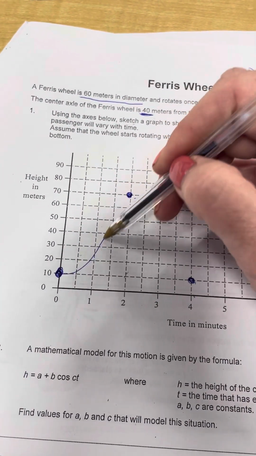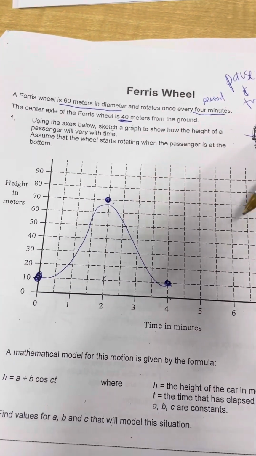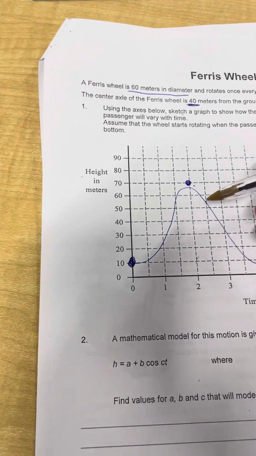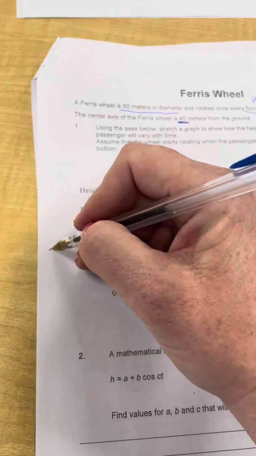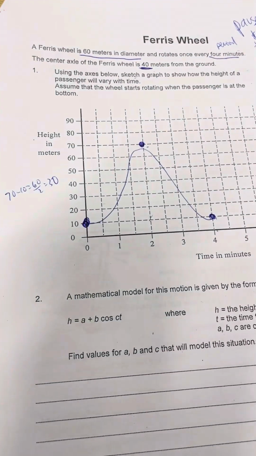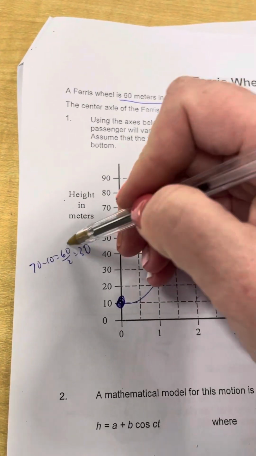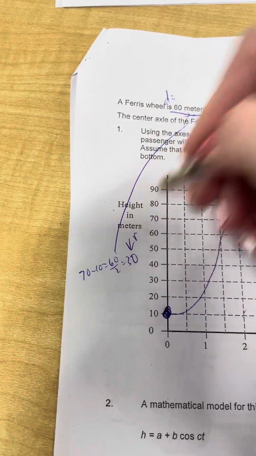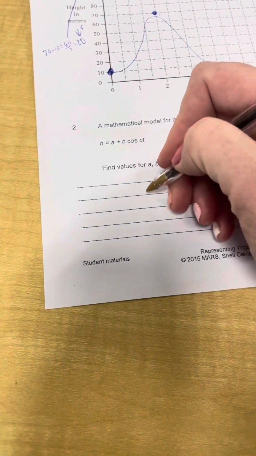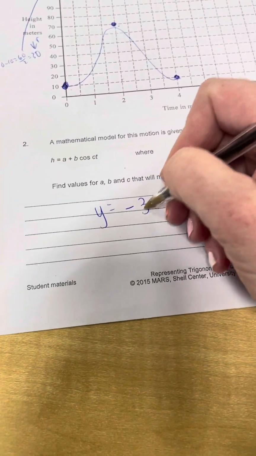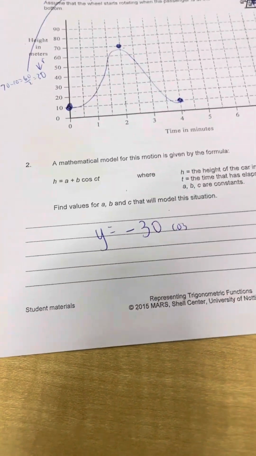So this is the cosine. Oop, that is not pretty. That's okay. Let's see if we can find the midline. Once again, 70 minus 10 is 60, divided by 2 is 30. Hey, guess what? That's the radius. We said that's the diameter. The radius, we said, is always the amplitude. So y equals, unfortunately negative because it's upside down, 30 cosine.